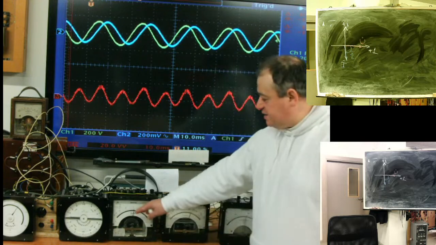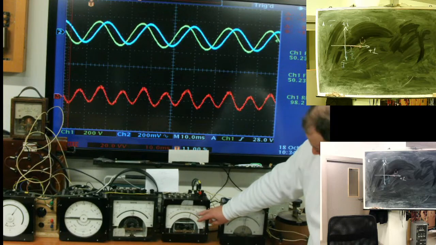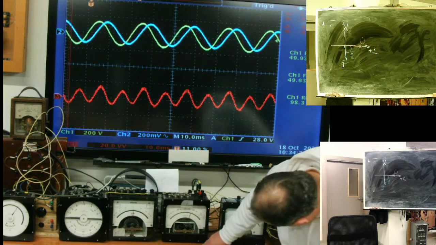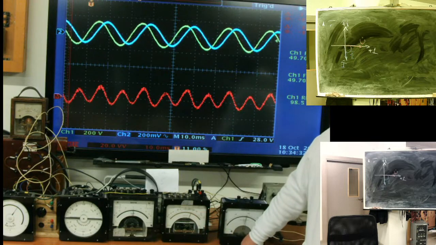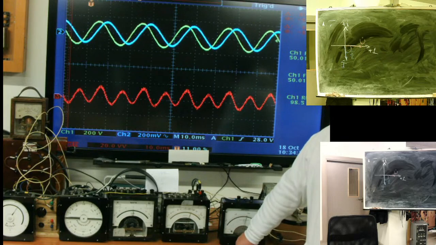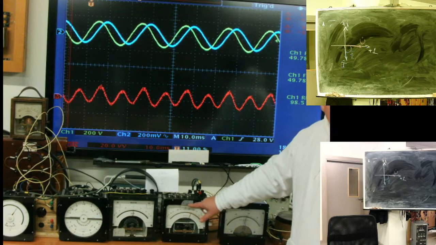Look here, active power, 0. Reactive: 15 divisions, should be multiplied by 5. It's 75, but not watts, volt ampere reactive.